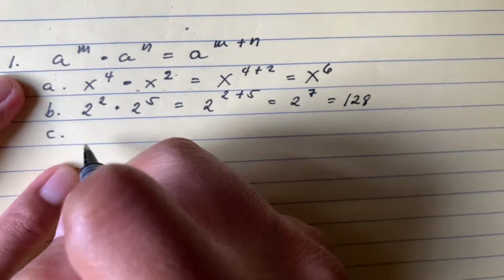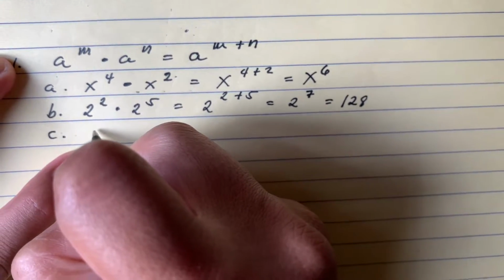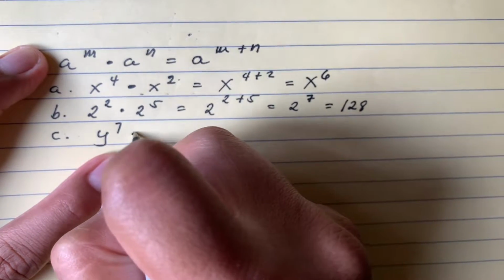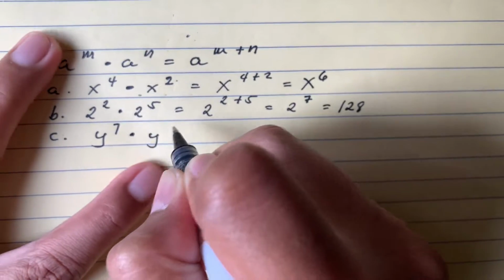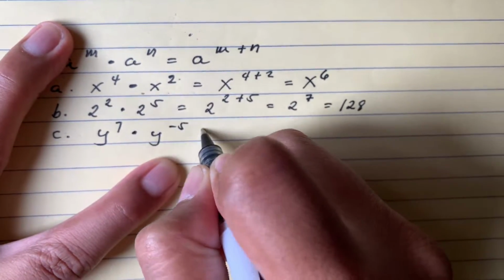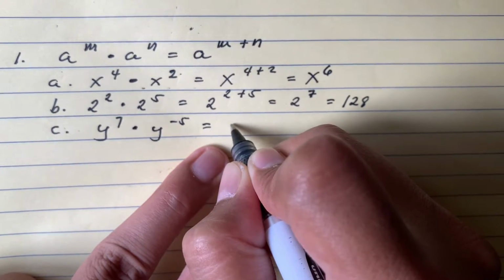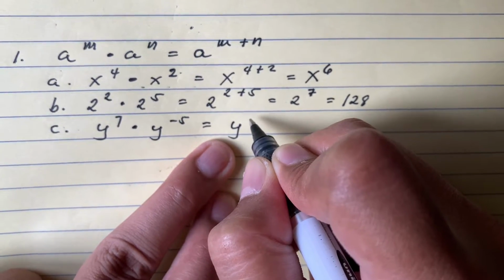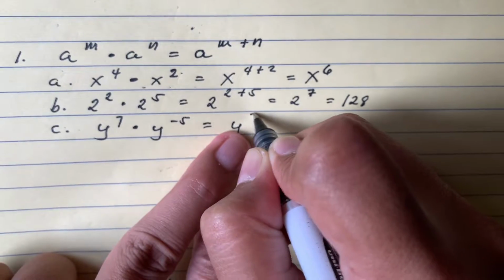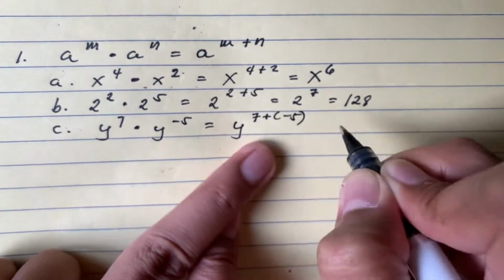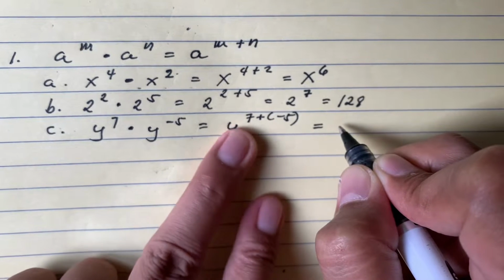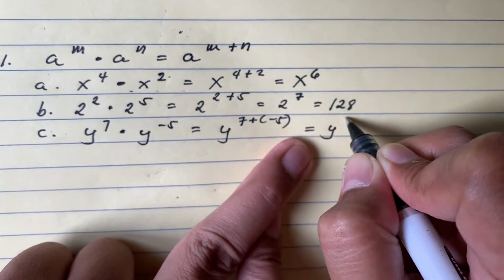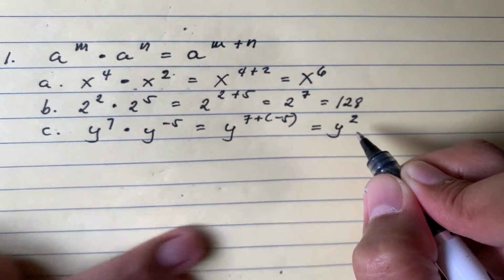Another, let's say we have y raised to the power of 7 multiplied by y raised to the power of negative 5. Here we have y, that's the base. Then we just need to get the total of our two exponents. So we have 7 plus negative 5. What is the sum of 7 and negative 5? It is equal to 2. So the answer is y squared.